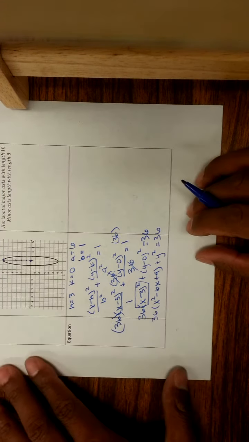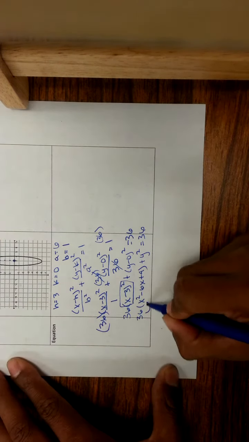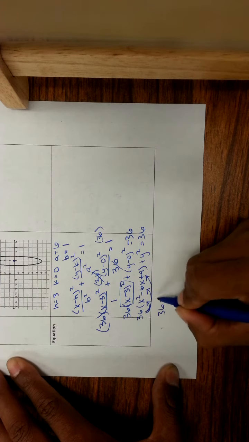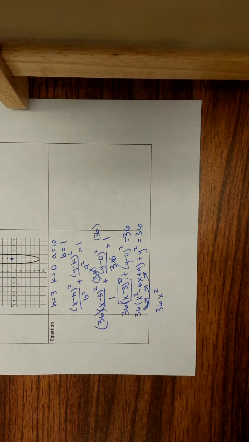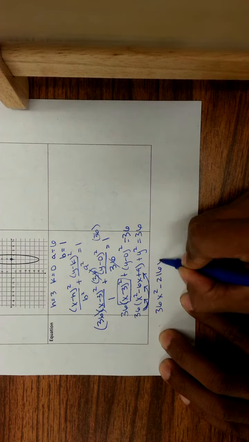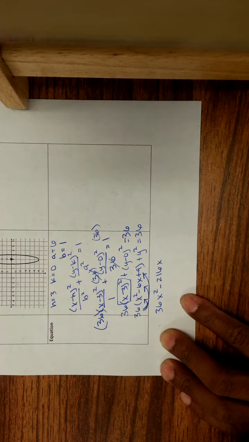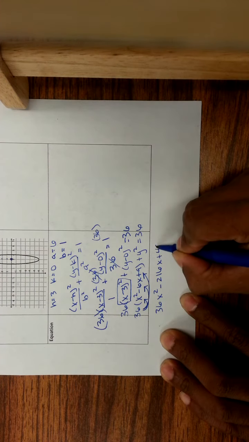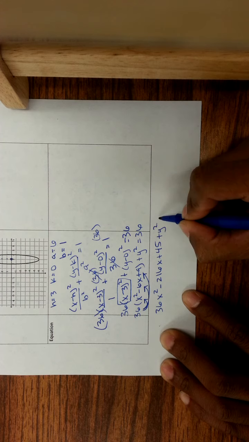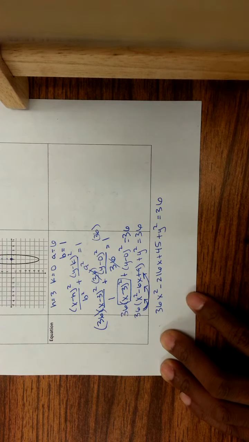Finally, let's distribute that 36. So we're going to have 36x squared. Then we got 36 times negative 6. This gives me a negative 216x. And 36 times 9 gives me 324. We still got the y squared. We still got that 36 on the right-hand side.